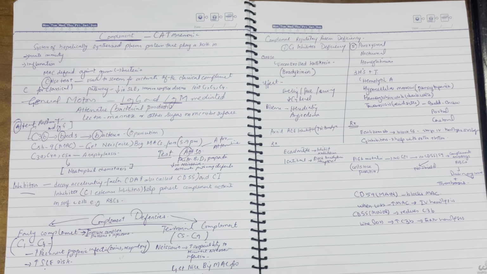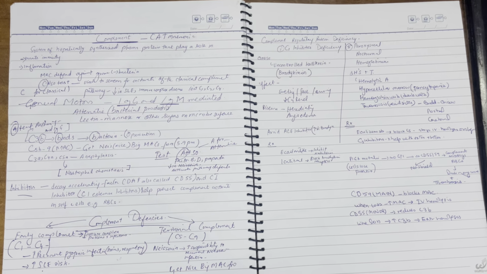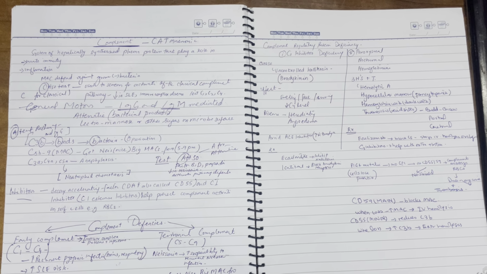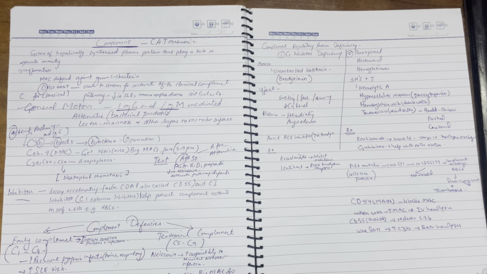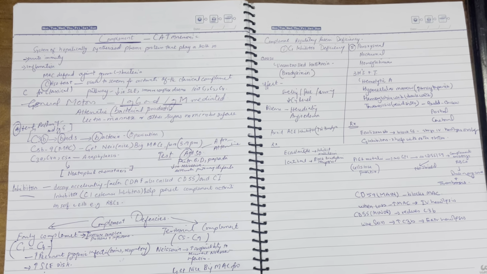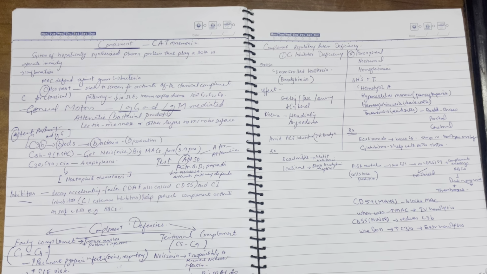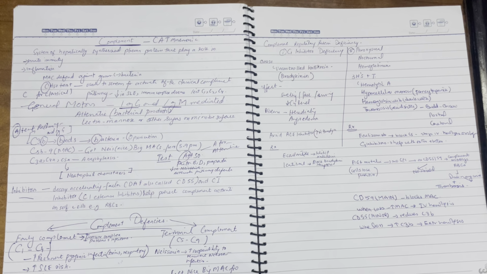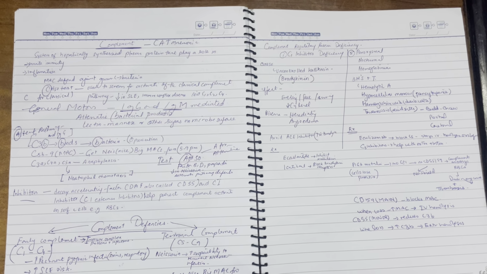So we are studying immunology from First Aid, and today's topic is complement. The complement is the system of hepatically synthesized plasma proteins that play a role in innate immunity as well as inflammation. There are two complement activation pathways: one is the classical pathway and the other is the alternative pathway.